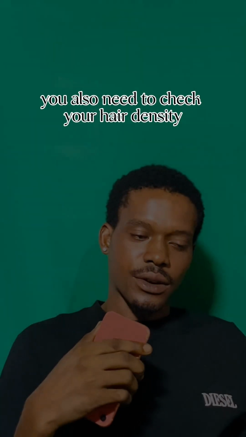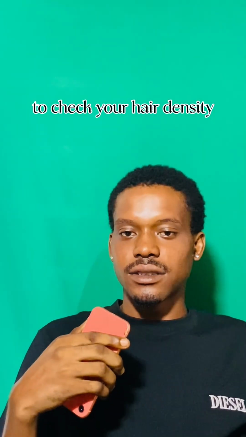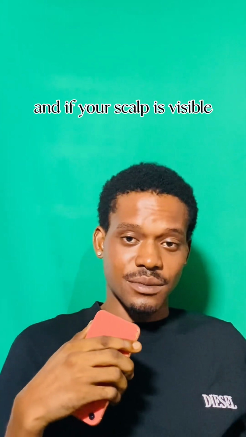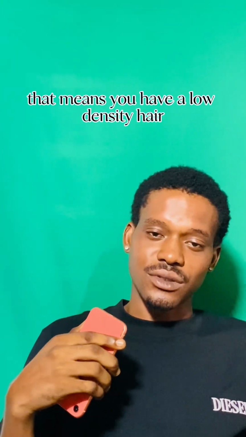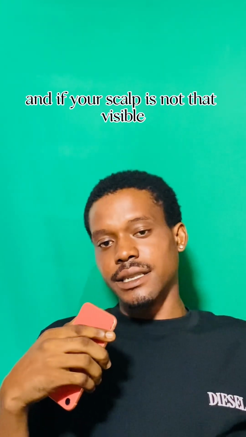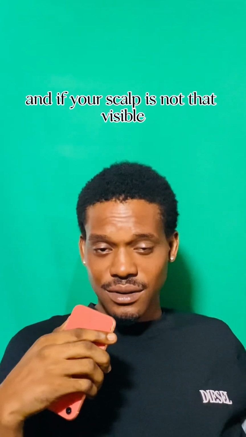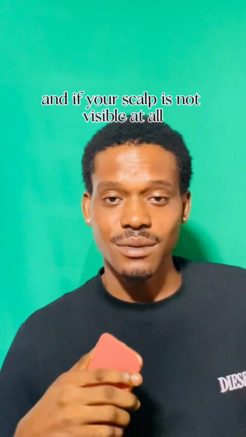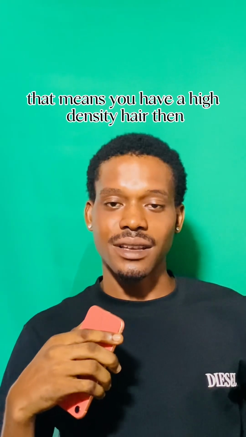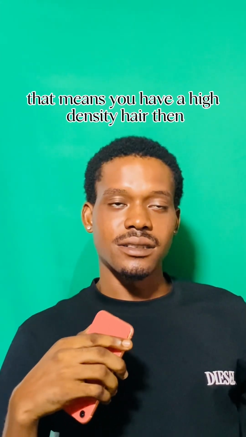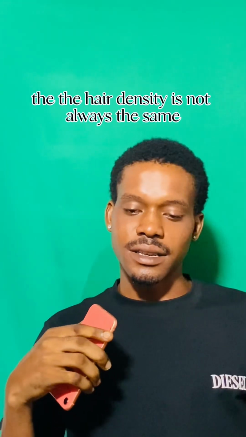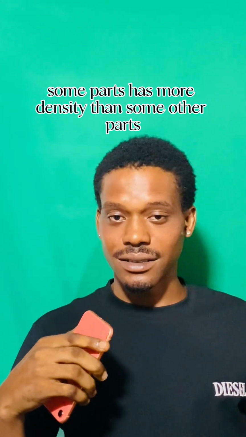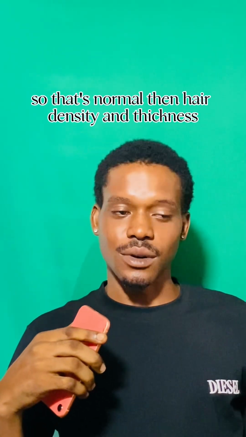Then you also need to check your hair density. To check your hair density, you need to look in the mirror, and if you can easily see your scalp, that means you have low density hair. If your scalp is not that visible, that means you have medium density hair. And if you can't see your scalp at all, that means you have high density hair. Hair density is not always the same. Some parts have more density than others, so that's normal.